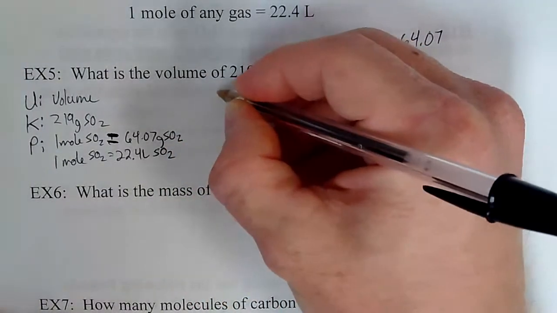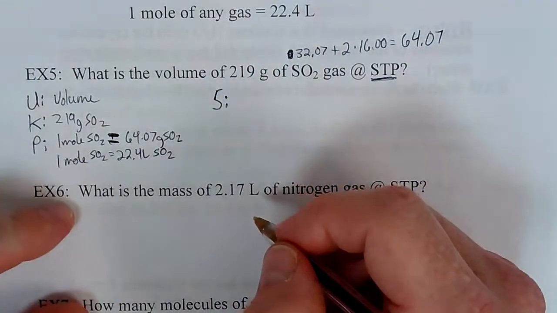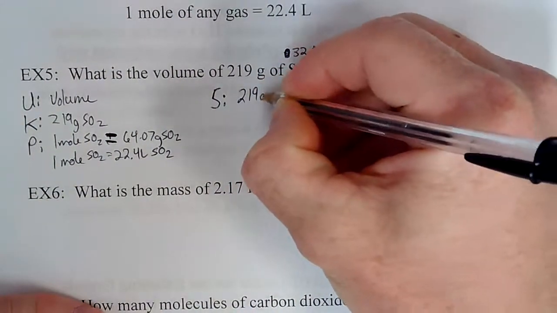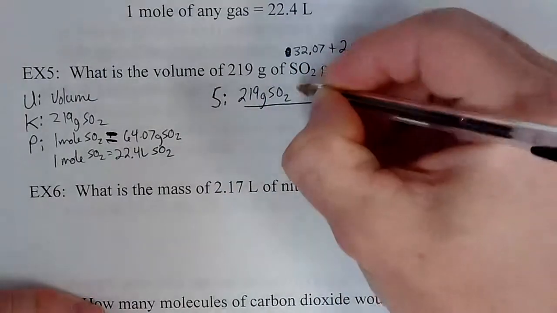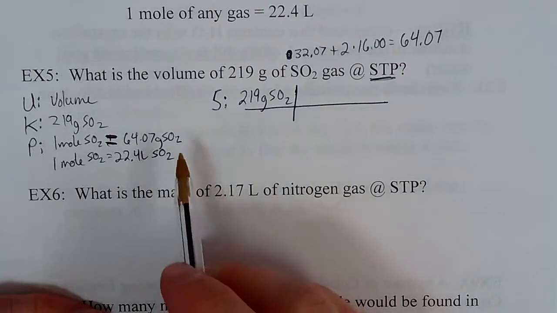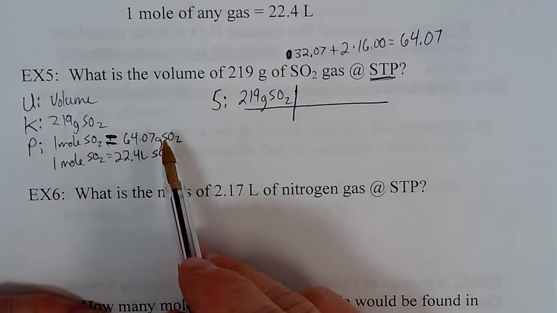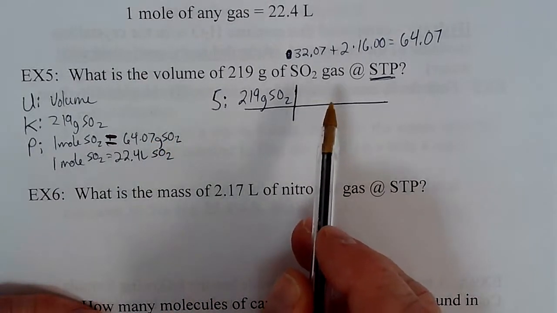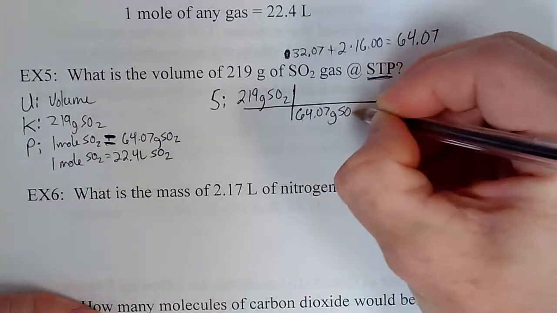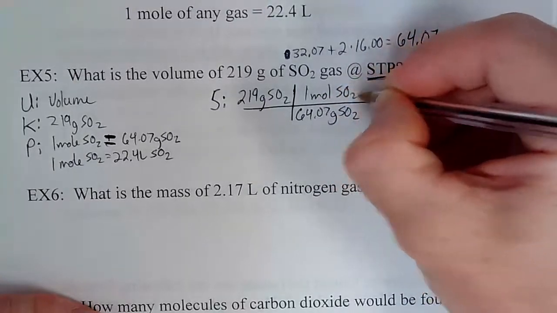All right, so let's set it up. Let's solve. Start with the known, 219 grams of SO2. All right. We're using molar mass. Where does the 64.07 grams go? Top or bottom? It's going to go on the bottom. 1 mole. Yeah, if you need a calculator, feel free to get up and grab one.